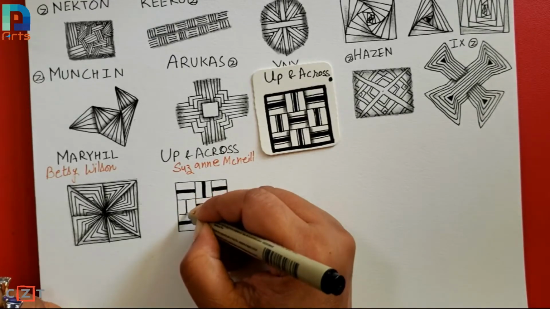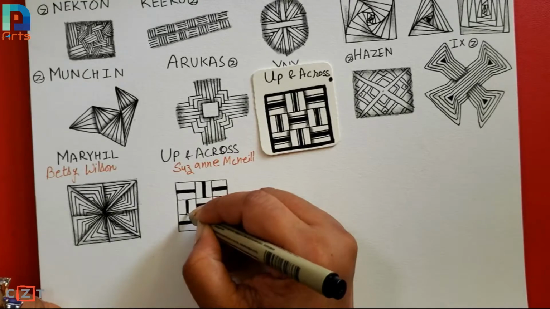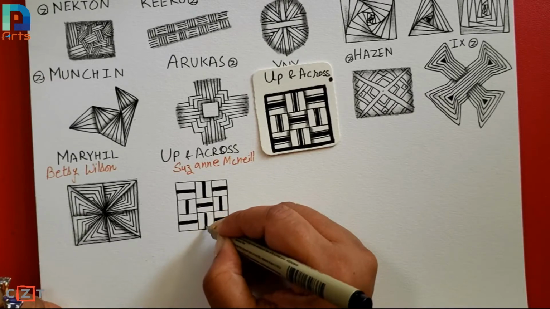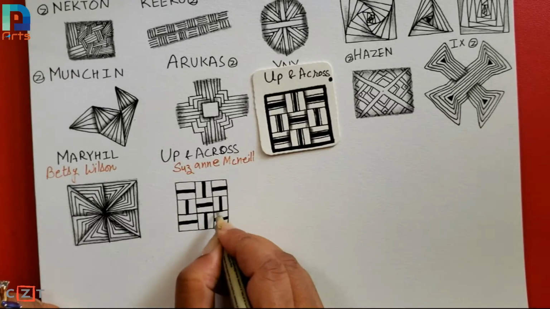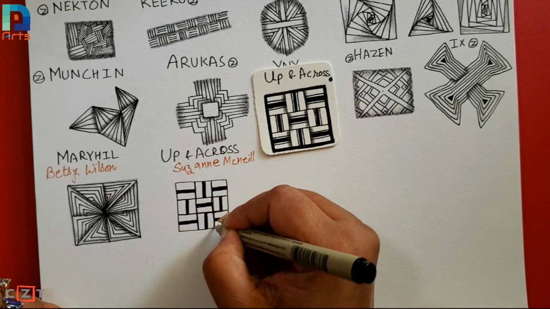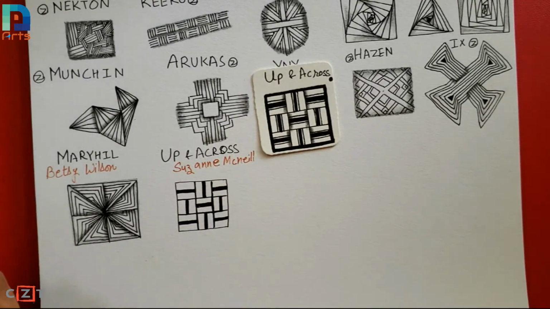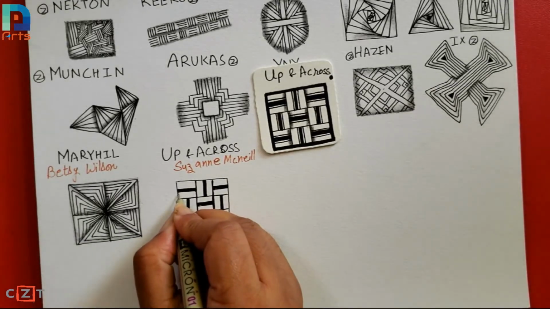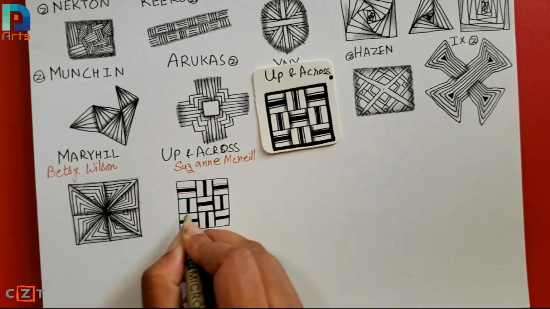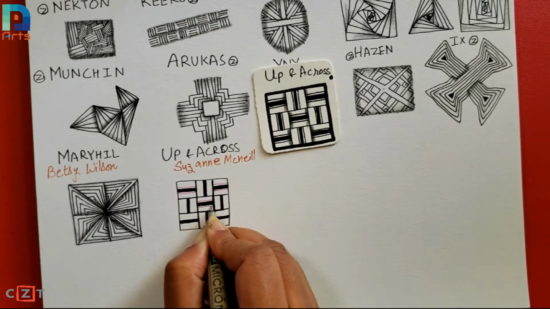Again, it's a beautiful filler tangle, a beautiful grid tangle, a beautiful drama tangle also, because we are putting a lot of ink into it. I'm just making these lines a little bit clearer. And if you want, you can use a different color pen or the same pen to draw there.